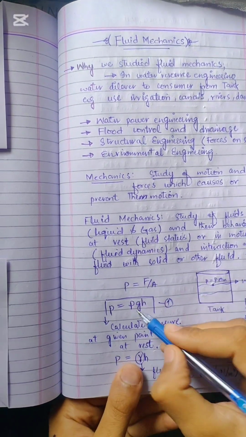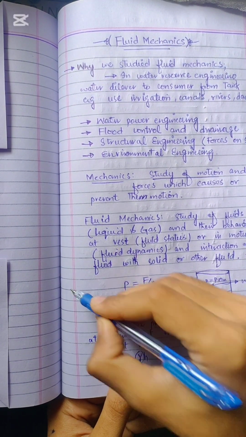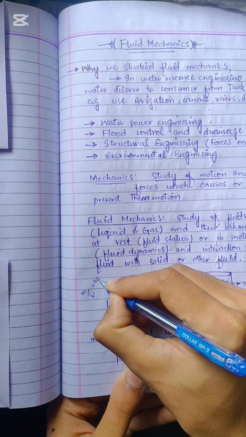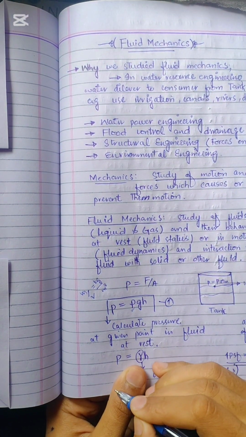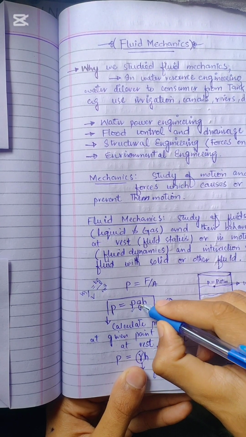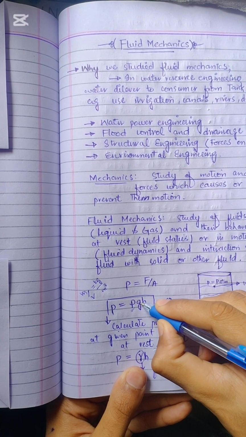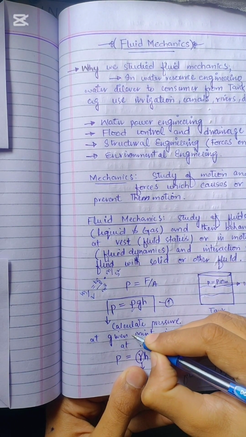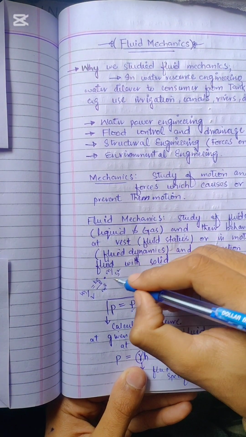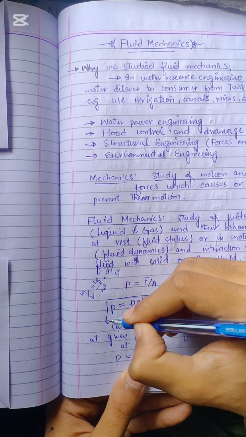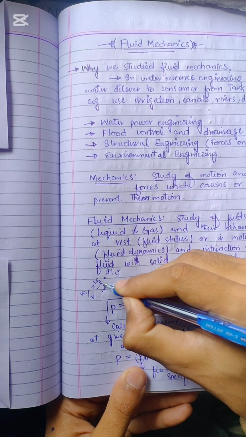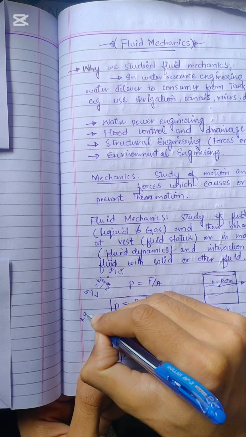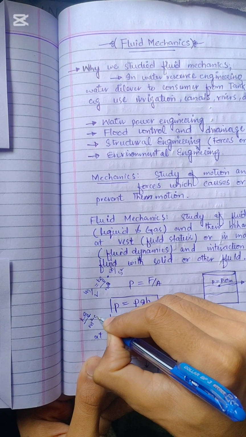For rho, the density, density is equal to mass per unit volume. The unit of mass is kg and the unit of volume is meter cube. Now the unit of gravitational acceleration is meter per second square. How does this unit come? This meter cancels with one meter, so it becomes kg per meter square into second square.